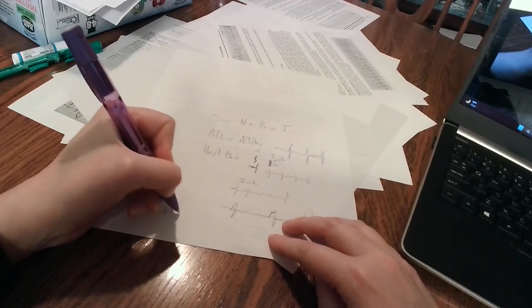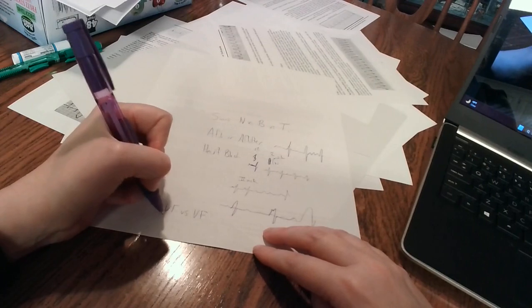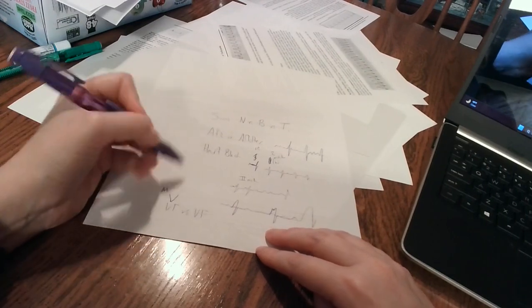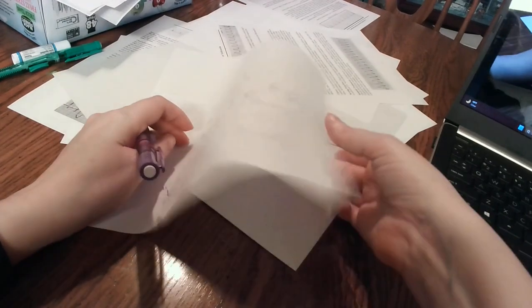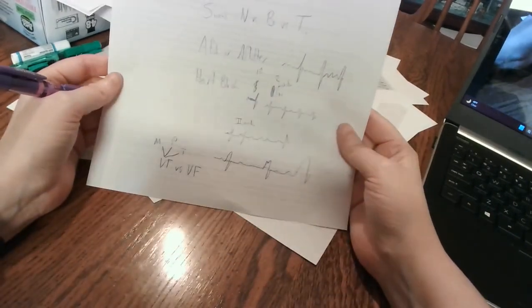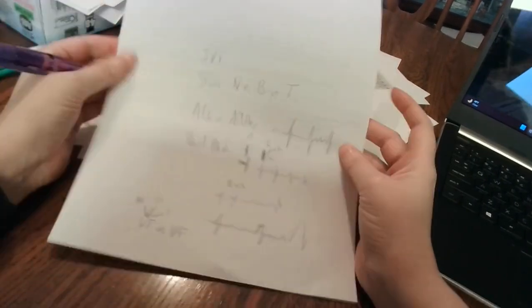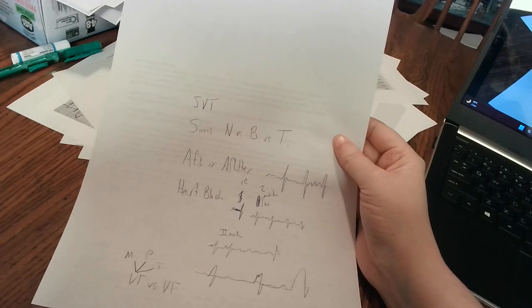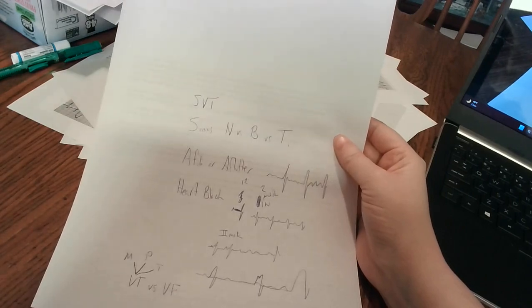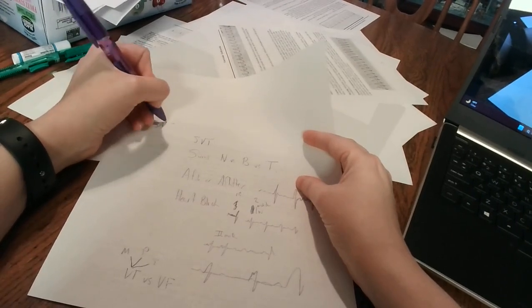And the VTAC can be broken down into monophasic and polyphasic, or torsades, really. Okay. Yay! I think that's pretty much it. Oh, SVT could be there. SVT is the really fast. You don't normally see the P waves because it's too fast to pick them out. And it's coming from somewhere else in the atria. It's not coming from the SA node. It's coming from somewhere kind of near it in the atria.